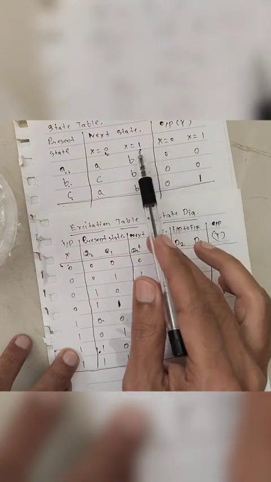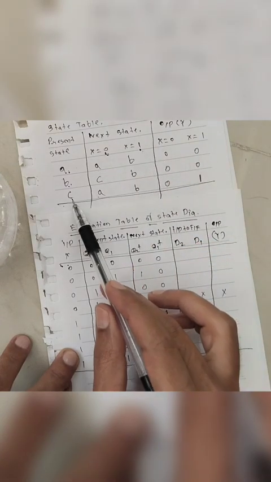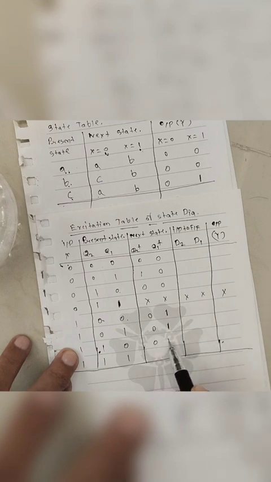If input X is equal to 1, C is the present state, next state is B. B is nothing but bit combination 0 1. And 1 1 we don't consider in the state diagram, so it is nothing but the cross mark.